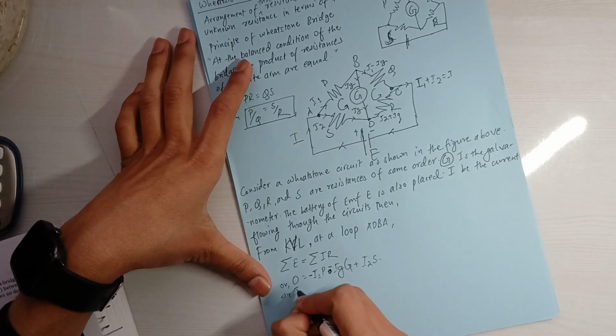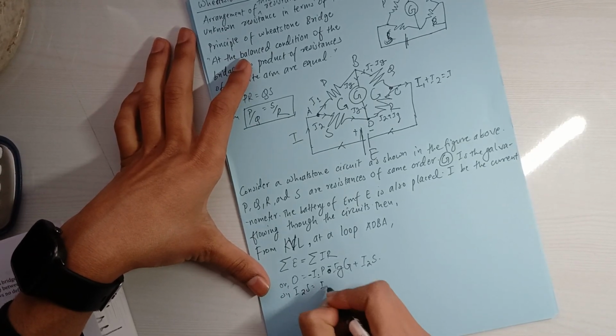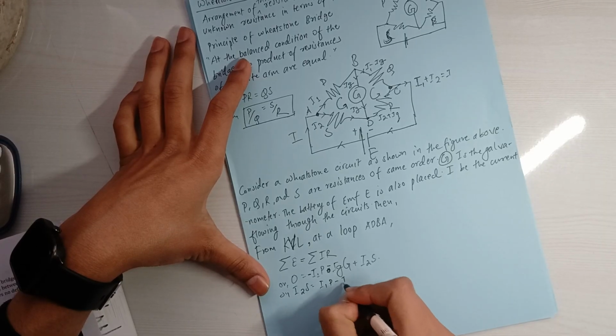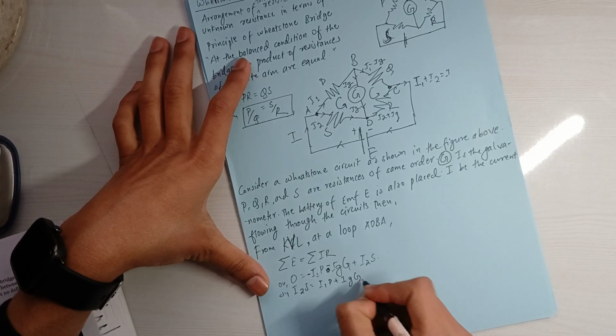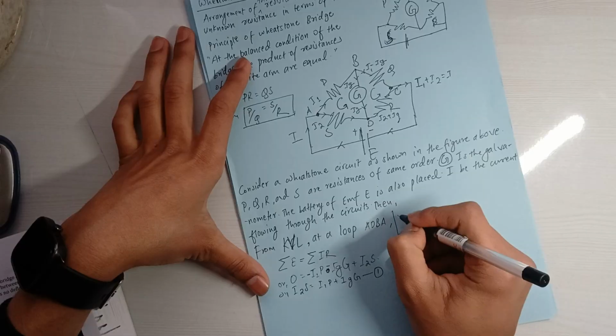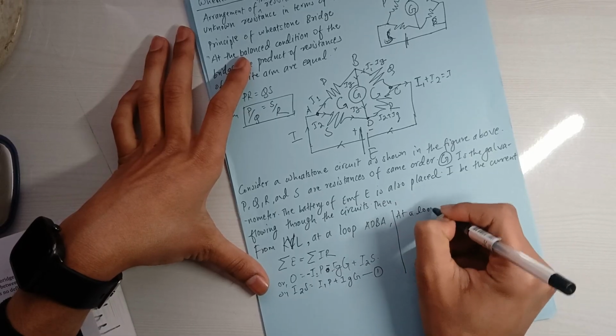If we simplify this, I2S will be equal to I1P minus plus IgG. Let this be equation 1. Then we go at a loop from the KVL as well.